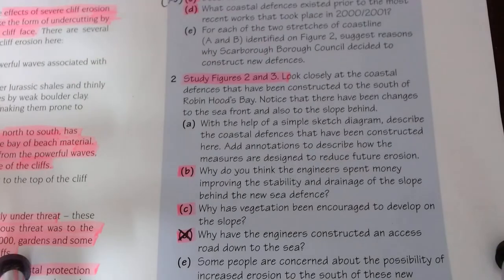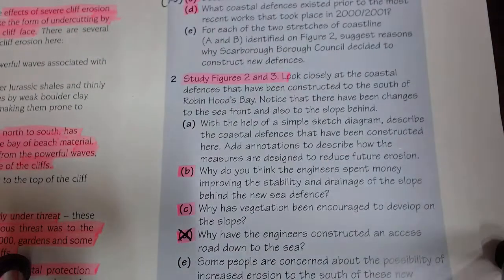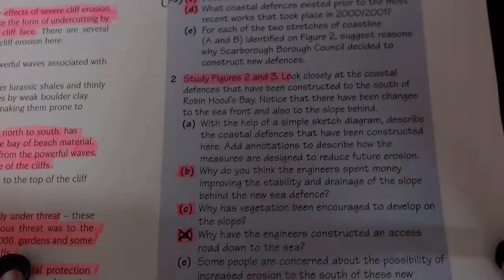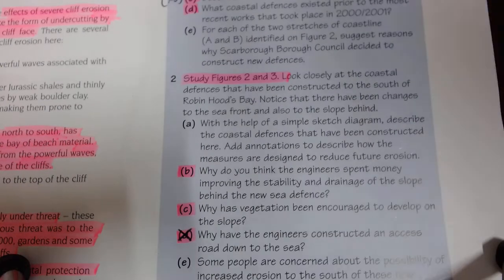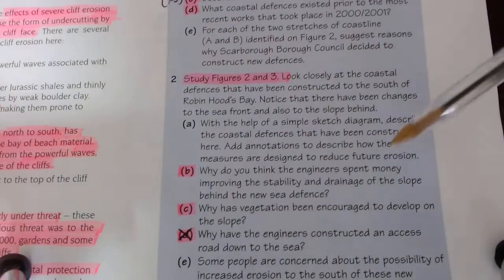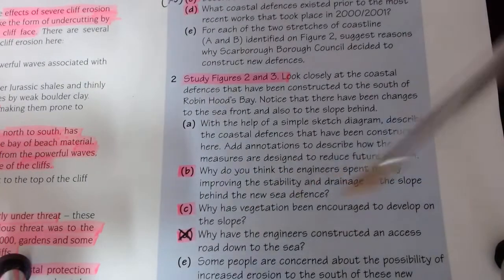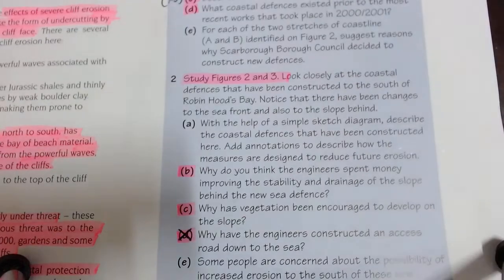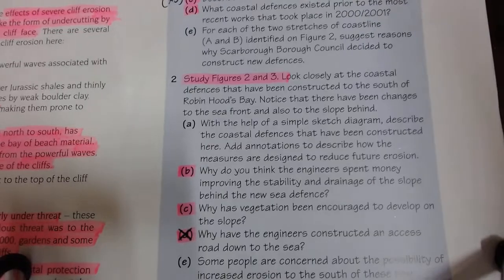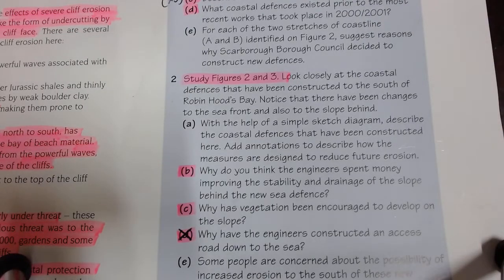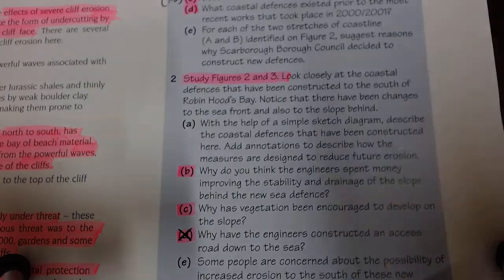C, why has vegetation been encouraged to develop on the slope as well? What possible advantages would planting lots of vegetation bring? Again, in terms of coastal defence, why has vegetation been encouraged? What advantages would it bring to trying to reduce the erosion? Think about what plants can do in terms of water and so on.